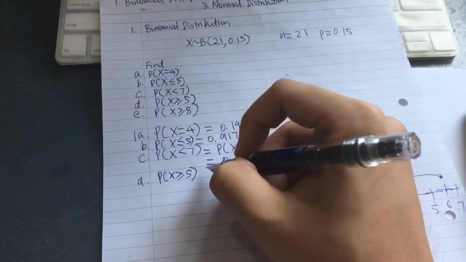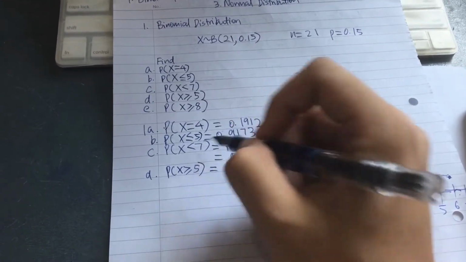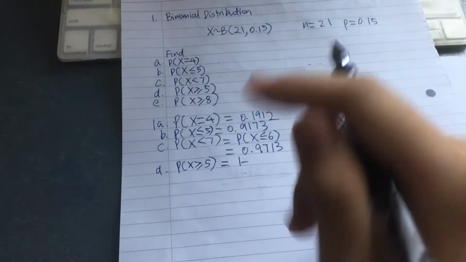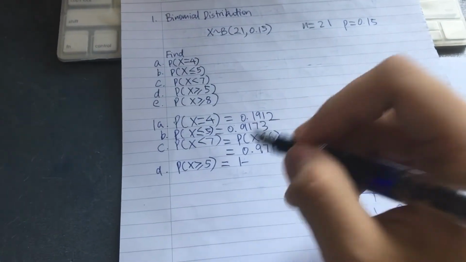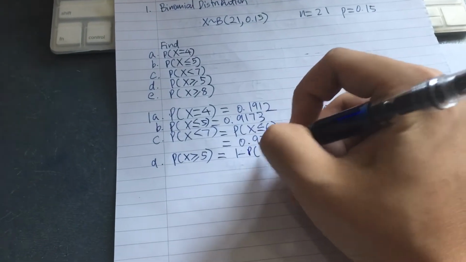Now there's a trick here taught by my JC teacher. Where you see greater than, the first thing that should snap into your mind is that you want to use the complement method, as they call it. Now let me just write that down.